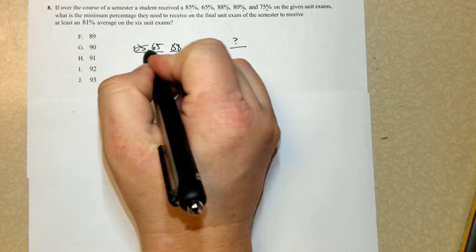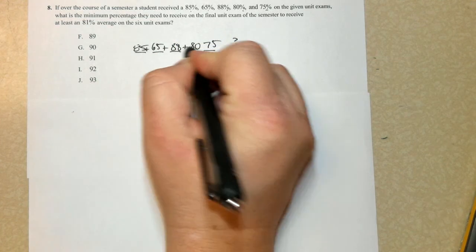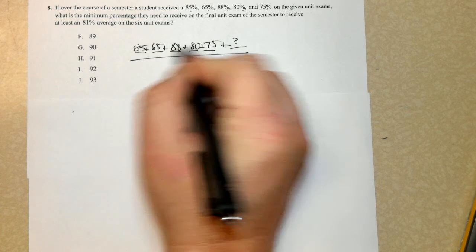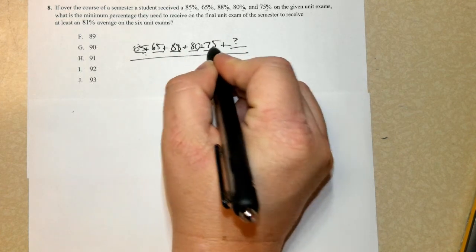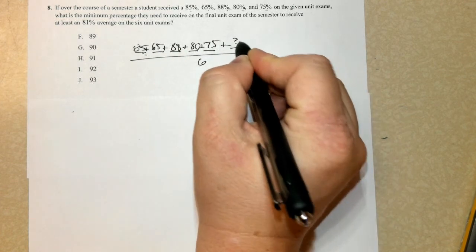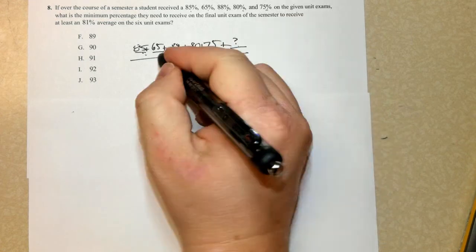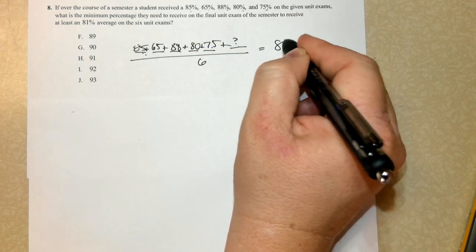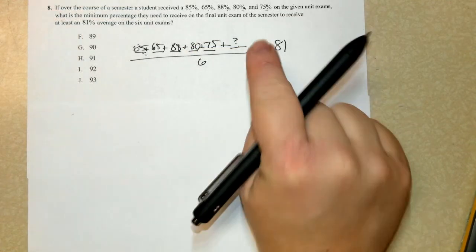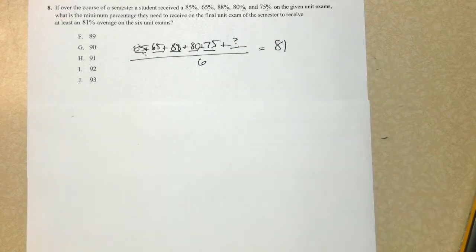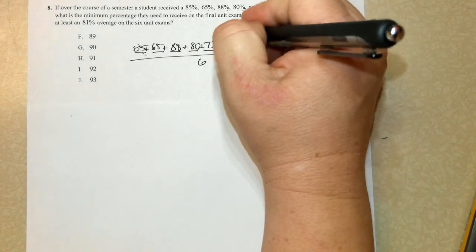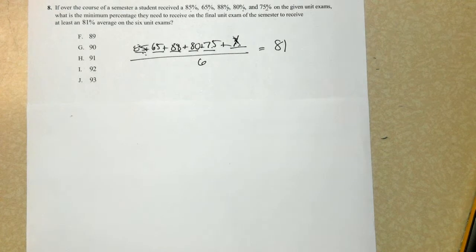And how do we figure out the average? Well, we add them together, and then we divide by how many we have: 1, 2, 3, 4, 5, 6. Although we don't know that last final exam. And we know we want the average to be at least 81. So we want to know what's the smallest this could be and we still get 81. So let's put this as an x, if I want to solve for x. I have a numerator and denominator.